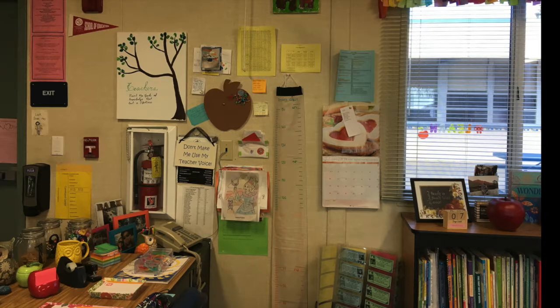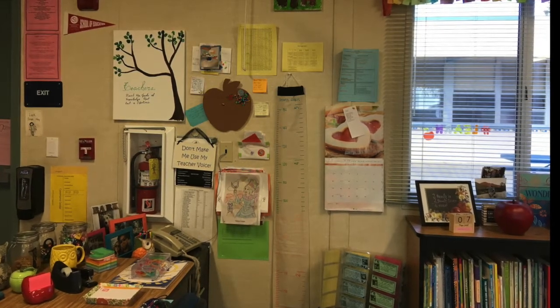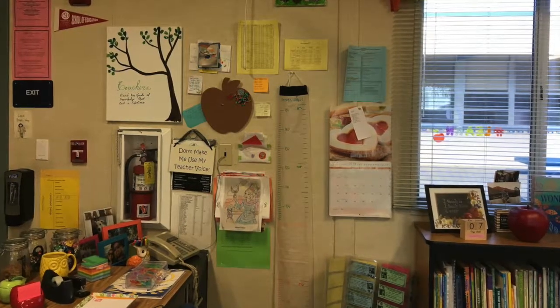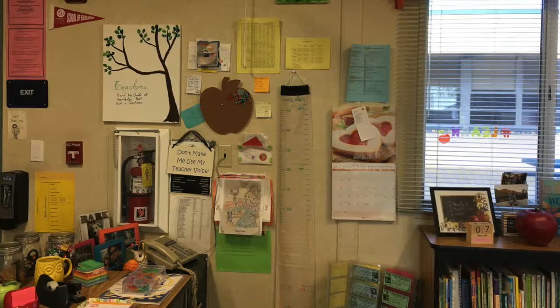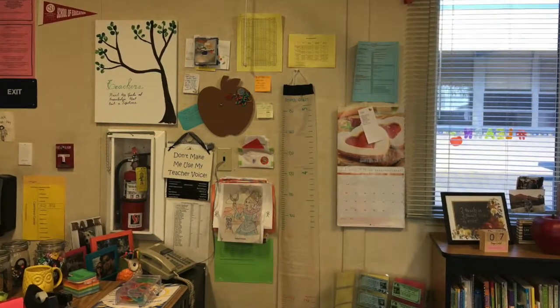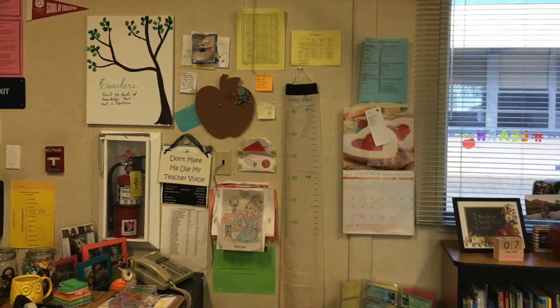This is not the most organized spot in my classroom, but I have a lot of information posted. I have the agenda that our principal passes out each week, so we are aware of what's going on campus. I have the bus duty schedule and detention and homework hall duty schedule posted. And I also collect artwork that students greet me at the door with almost daily.